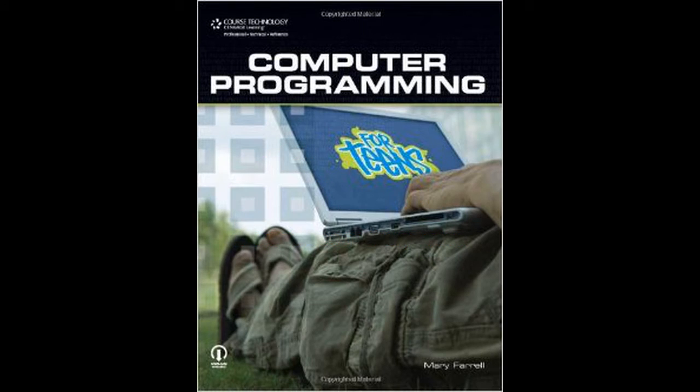LET A = 35 is BASIC. Everything on the left-hand side is the variable A, while everything on the right-hand side is the value 35. The value 35 is being placed into the variable called A.